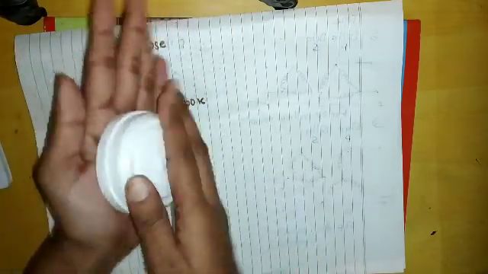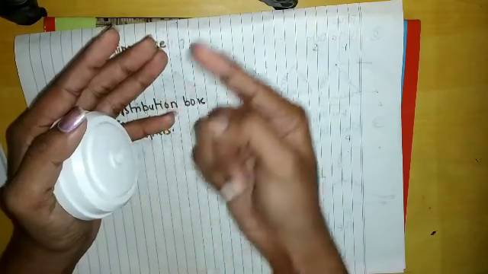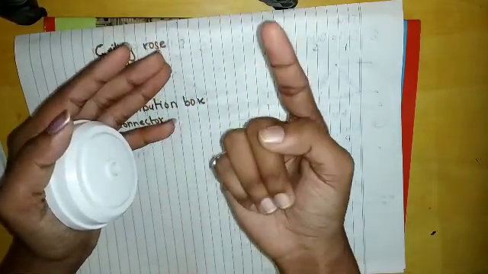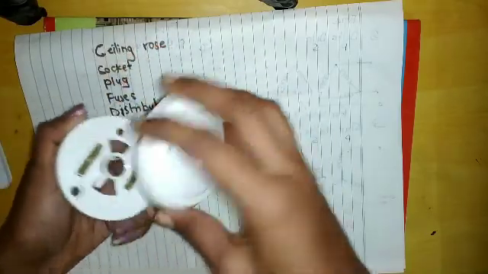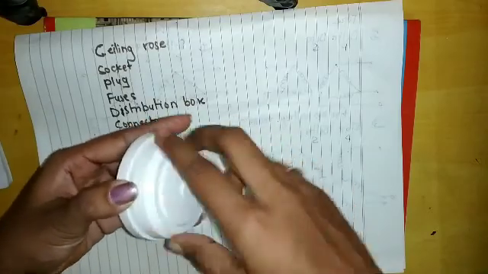And this is how we have to connect it to the wall, and we have to do the connection further to the lamp or to the fluorescent tube or to the ceiling fan, right? So this is about the ceiling rose.